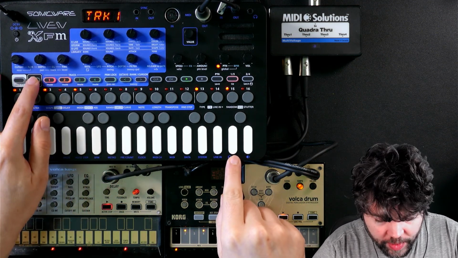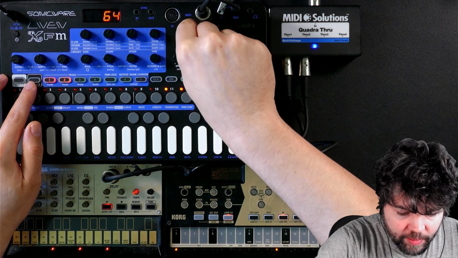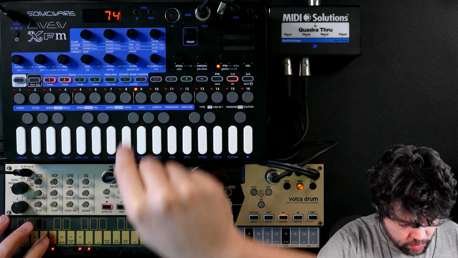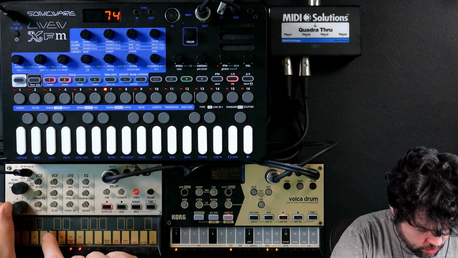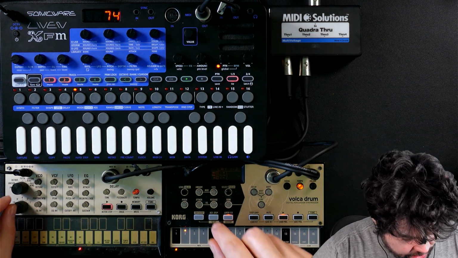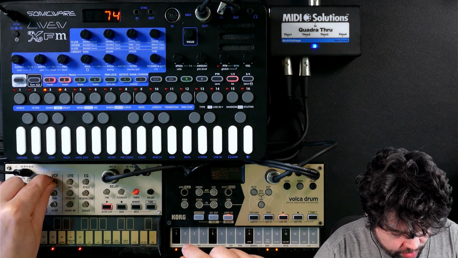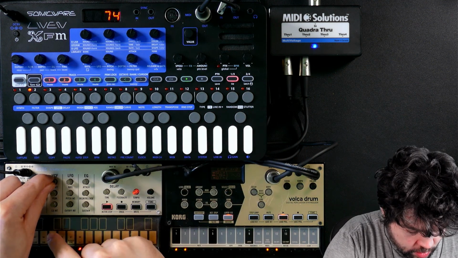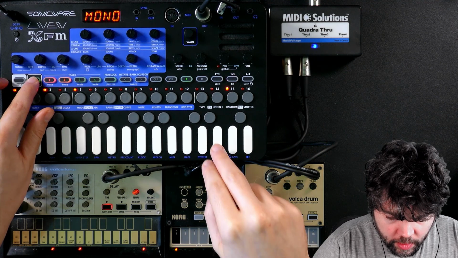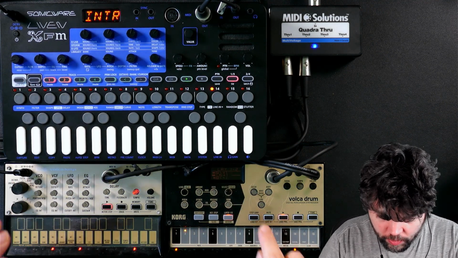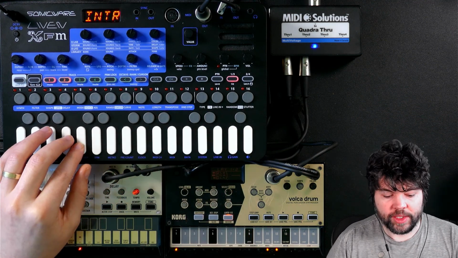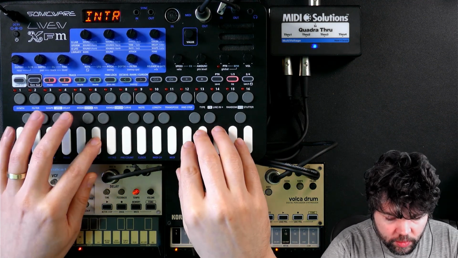Also, what I can do is I can affect the line in gain. Okay, I think that's a little bit better. Close the filter a little more. Okay, so now I can play something in here, maybe let's say D.